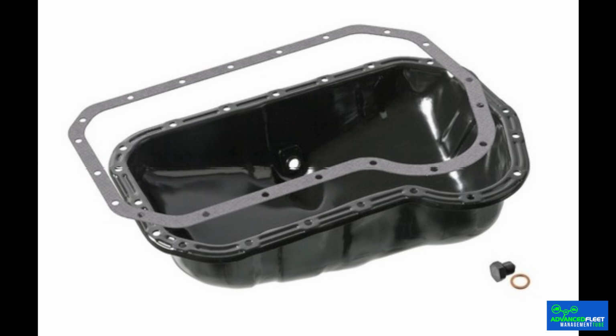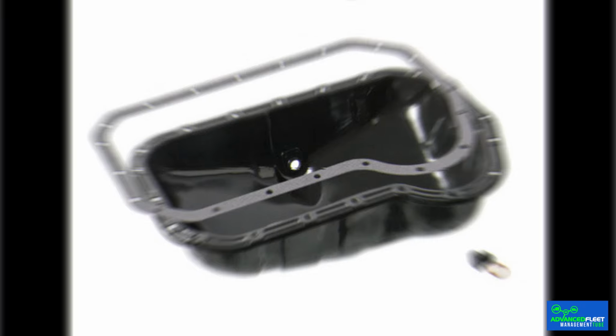Main components of the oil pan. The oil pan gasket ensures a tight seal with the engine block. If the gasket loses elasticity or deteriorates, leaks may occur. The drain plug allows for the removal of used oil during maintenance. The oil pickup tube, through which the pump draws oil, is also located here.